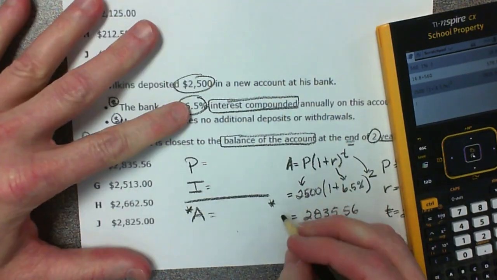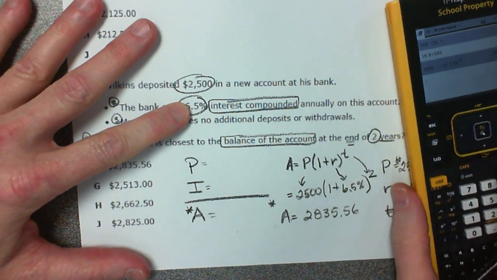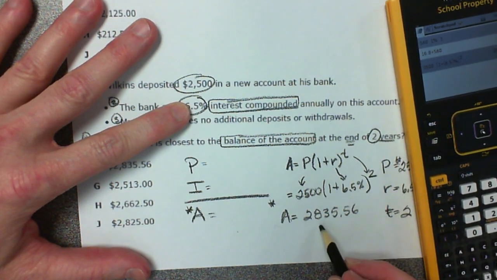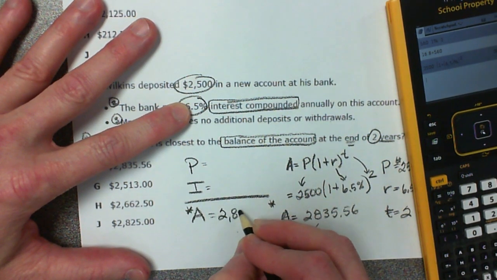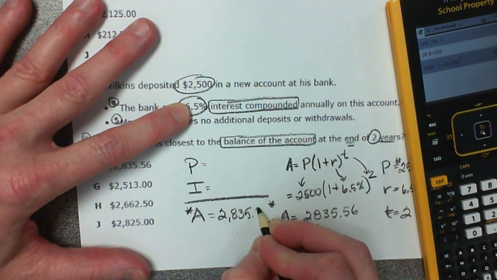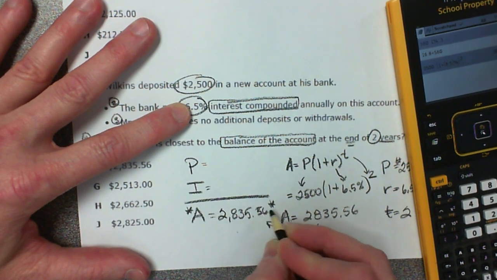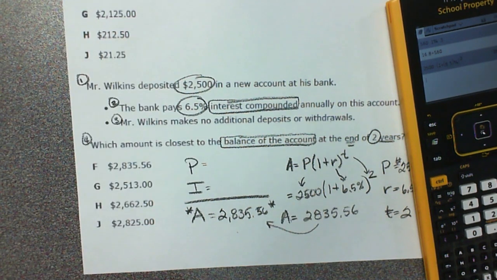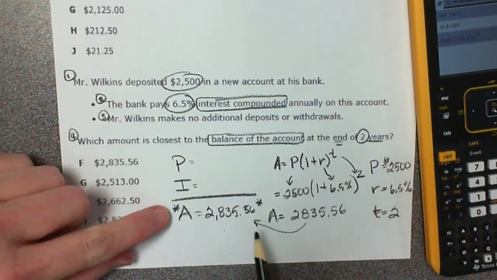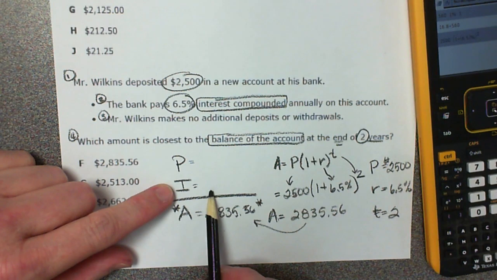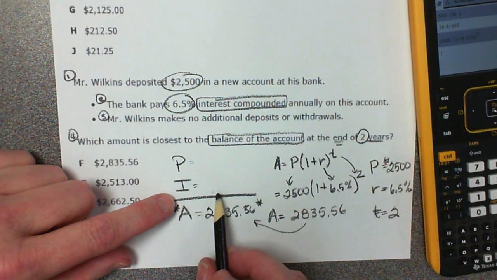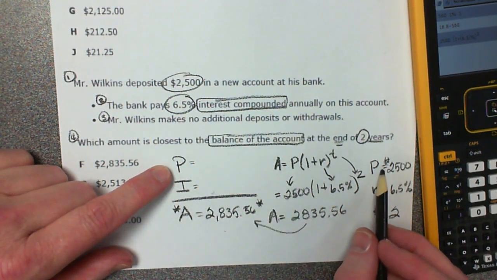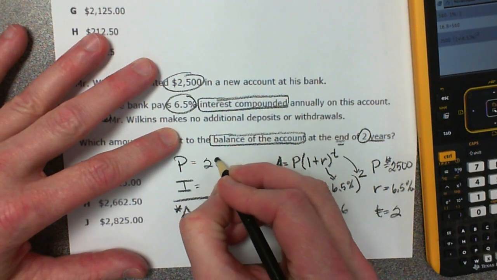Now, it's so important that you're recognizing that we're calculating the capital A. And so that's going to go here, 2,835.56. And it's absolutely fair game for me to ask you how much the interest is, so we need to take this extra step while we're practicing and make sure that we understand how to find the interest. Our capital P is already given to us. We've already figured that out, so we'll drop that in here, 2,500.